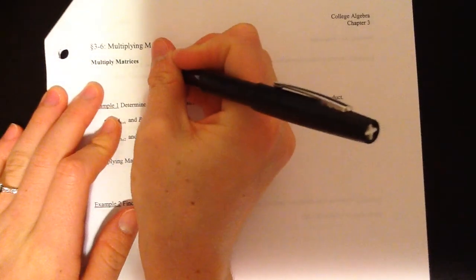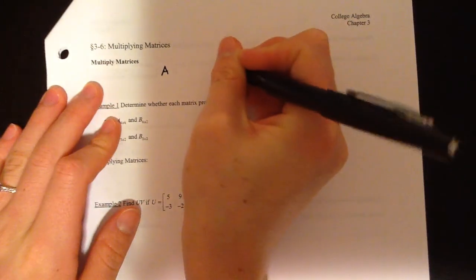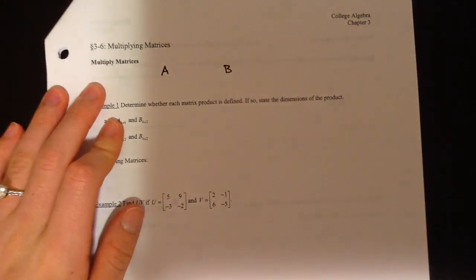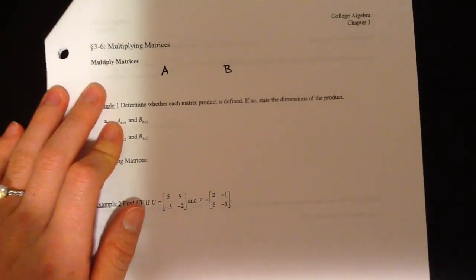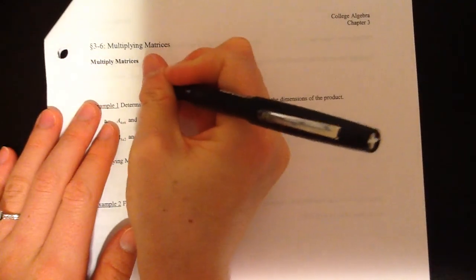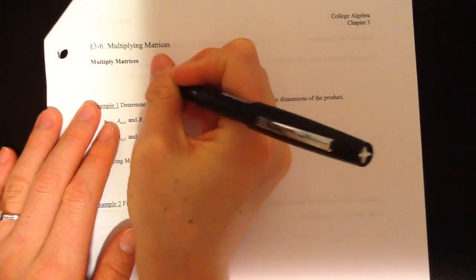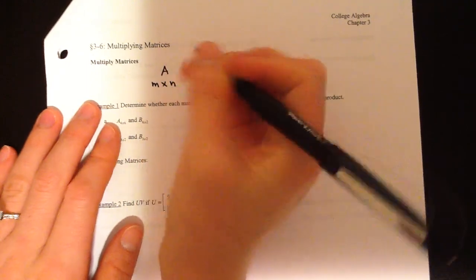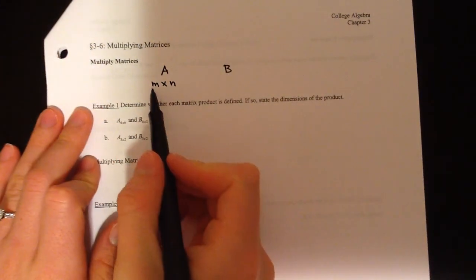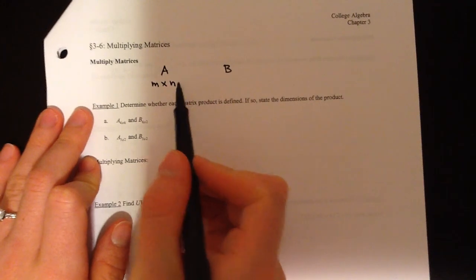You can only multiply A times B if, only if, the number of columns in A, so let's say A is m times n. Remember, this is m rows, n columns.